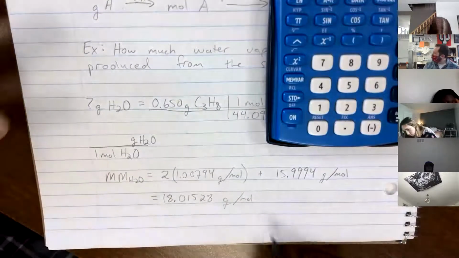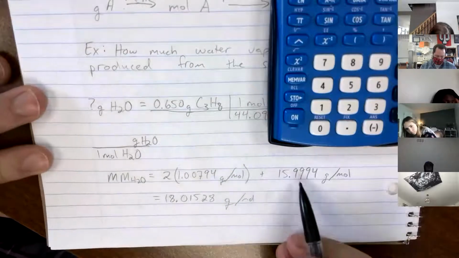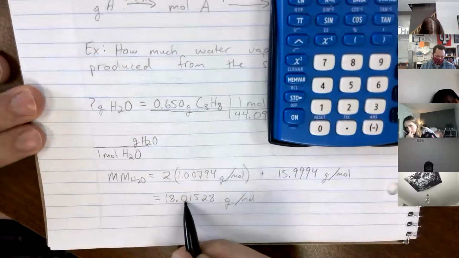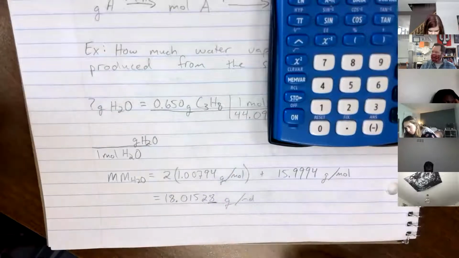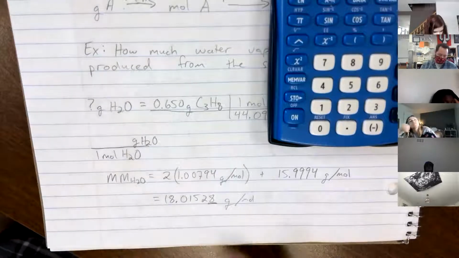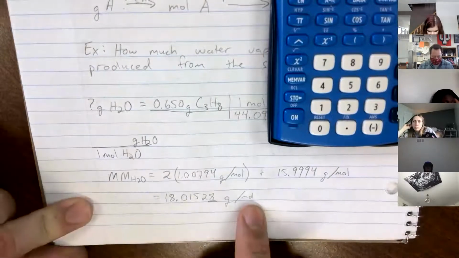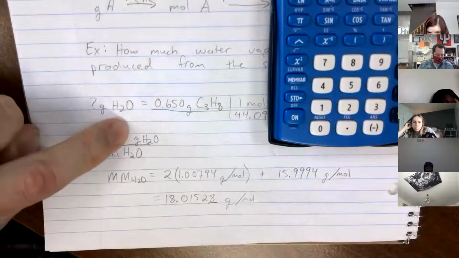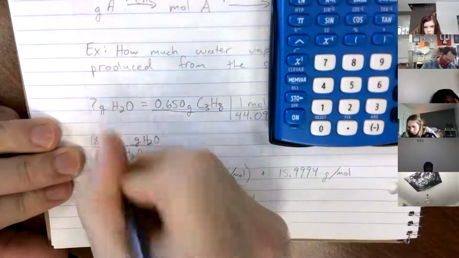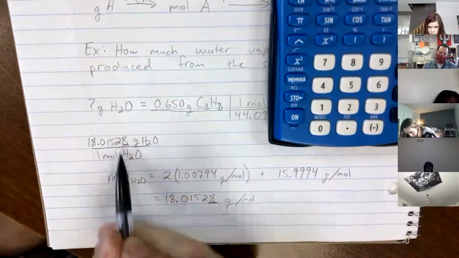Double check our significant digits. I go 1, 2, 3, 4, 5 places past the decimal. 1, 2, 3, 4 places past the decimal. So I'm limited to only 4 places past the decimal. 1, 2, 3, 4. I'm going to underline that 8. It's not significant. I'm not going to get rid of it. I don't want to round it off. But I'm going to underline it to show it's not significant. Cool. That's grams per mole. And that's what I'm looking for right here. How many grams per mole? Grams per mole.